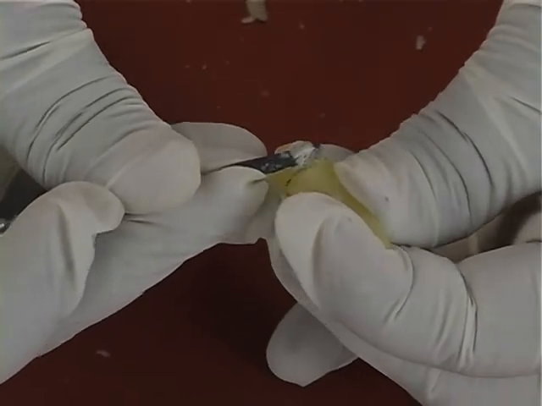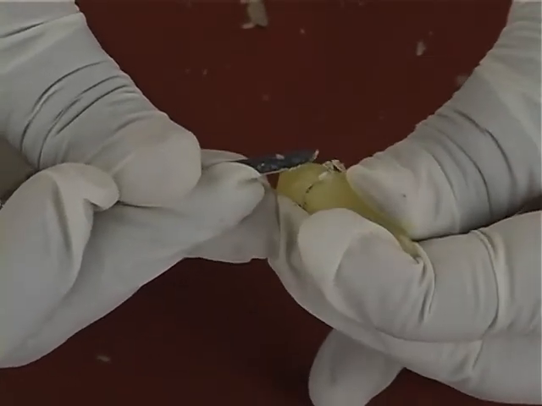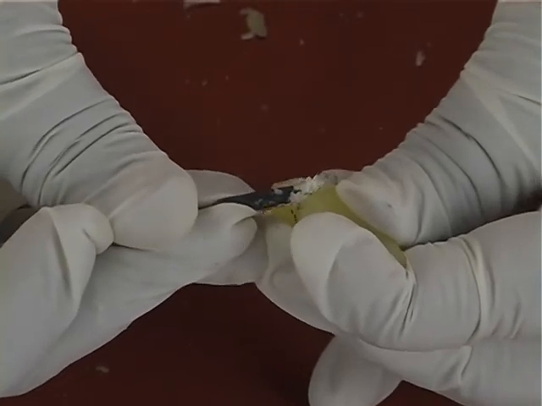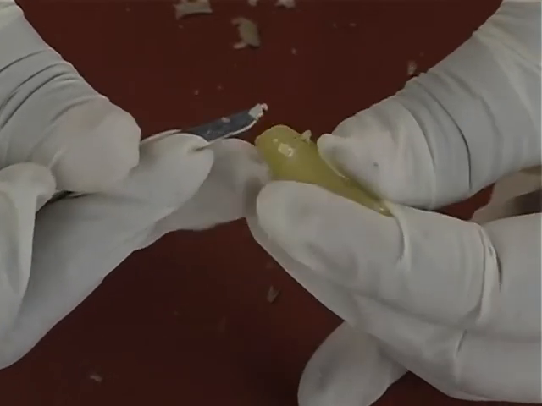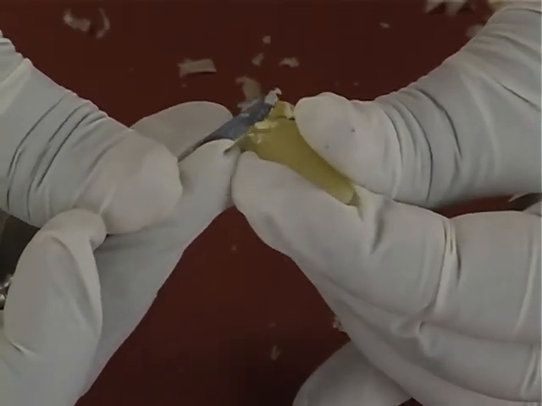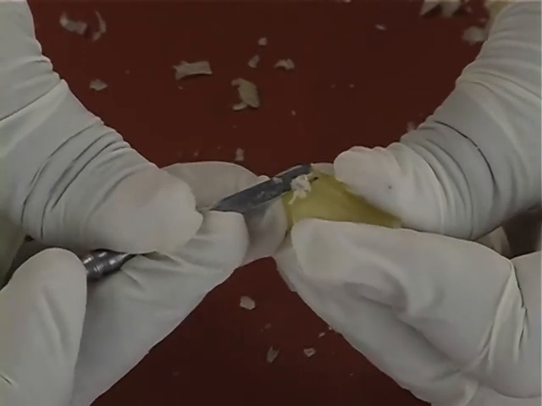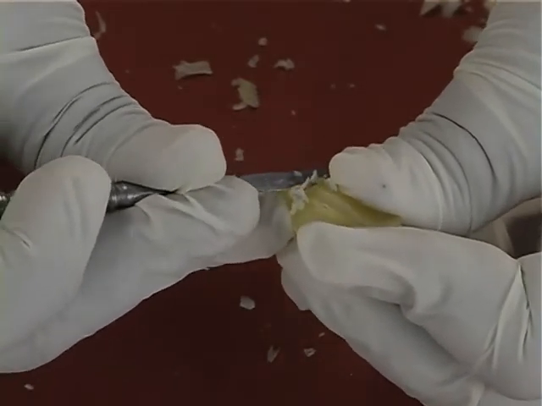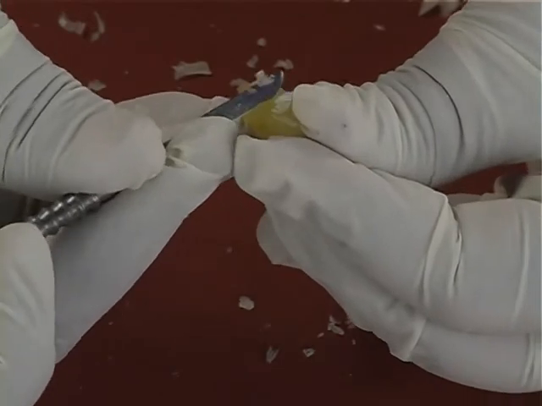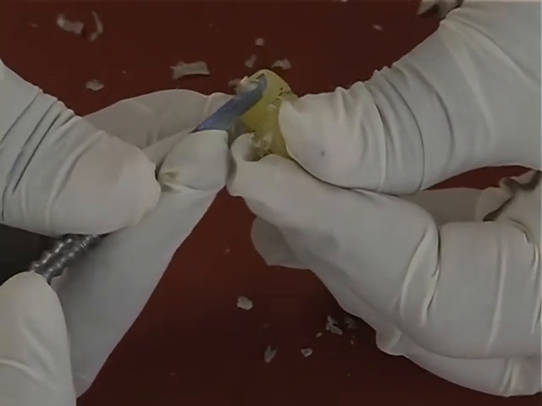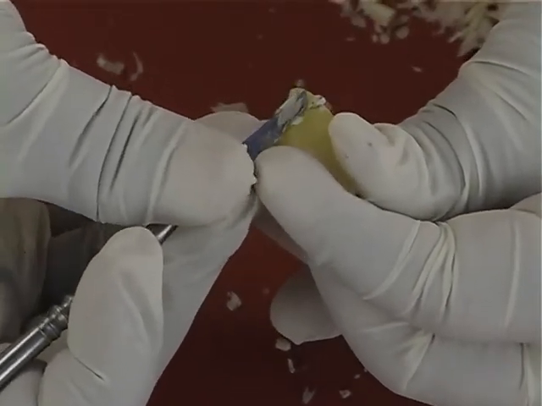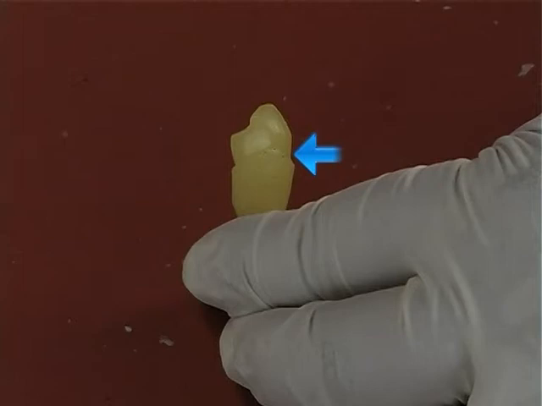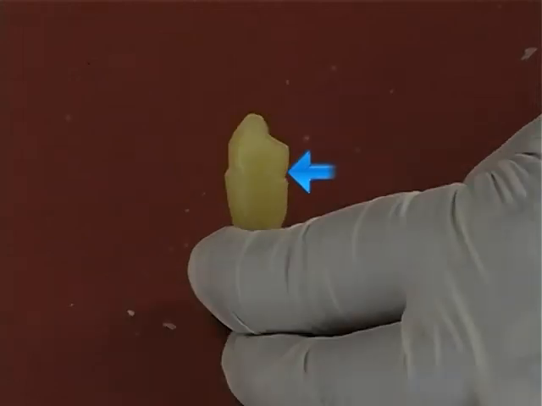The cervical constriction is then carved by slowly removing the wax from the crown towards the marked cervical line. This is done on all the surfaces of the carved tooth. This is the labial, mesial, lingual and distal aspects showing the partly carved cervical constriction.